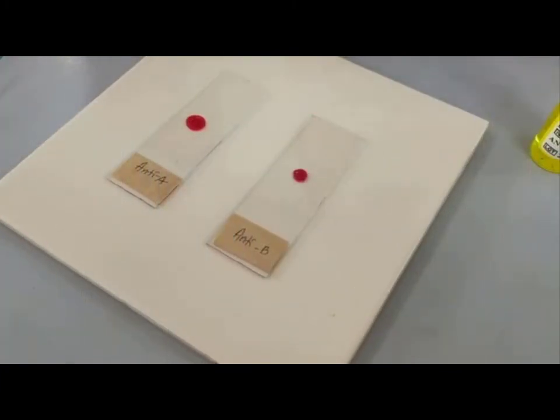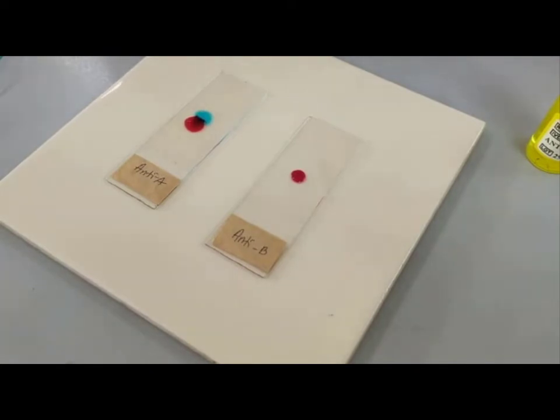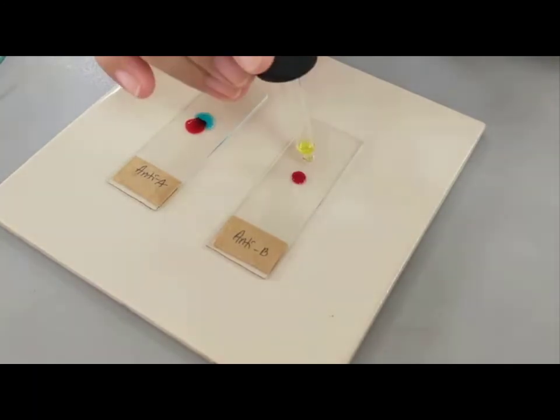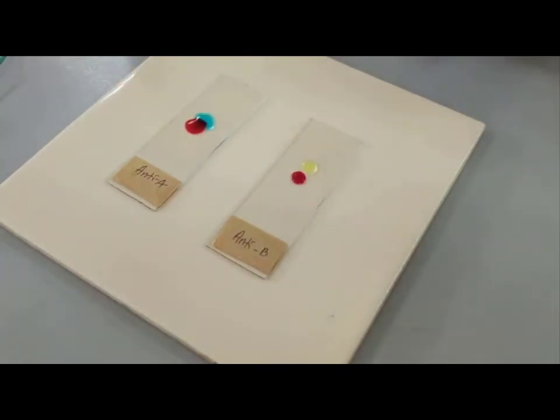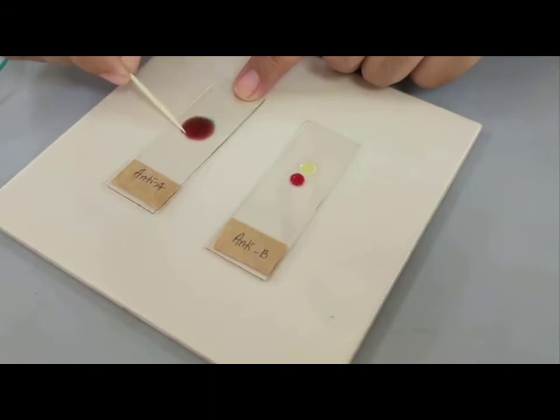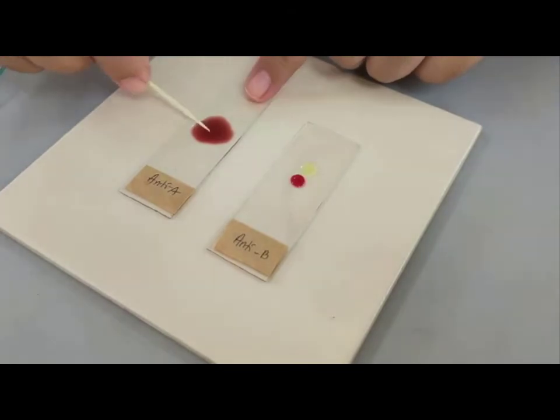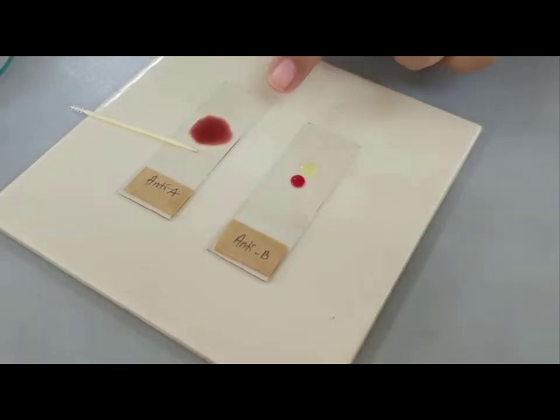For the next procedure, you will drop anti-A serum near the blood on slide 1, and then anti-B serum near the blood on slide 2. Now, use the sharp end of a toothpick and mix the blood with the serum. Make sure to use a different toothpick for each slide.